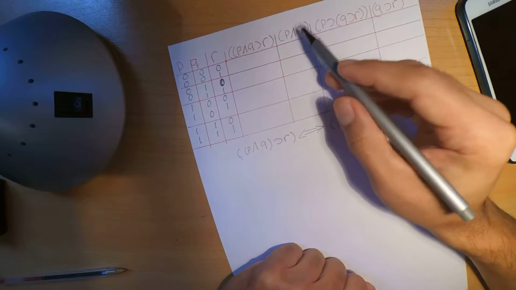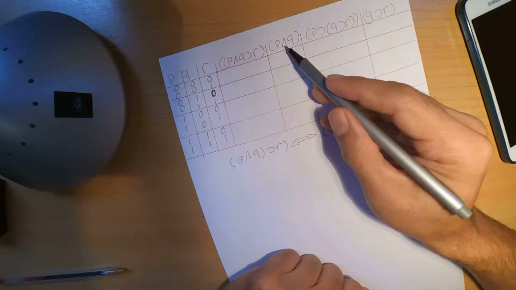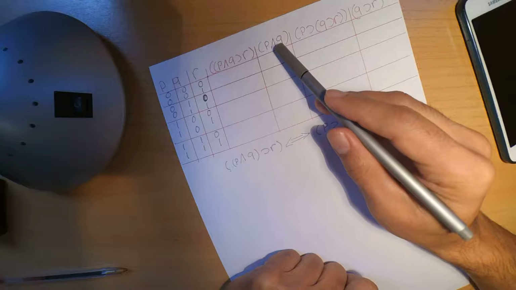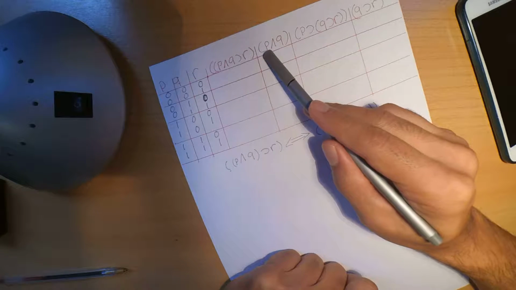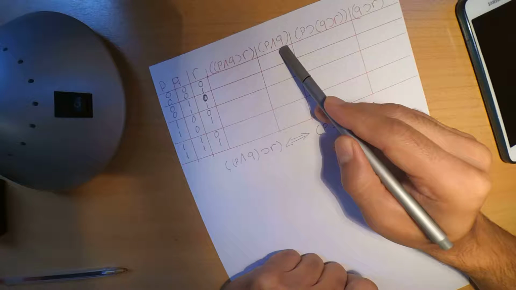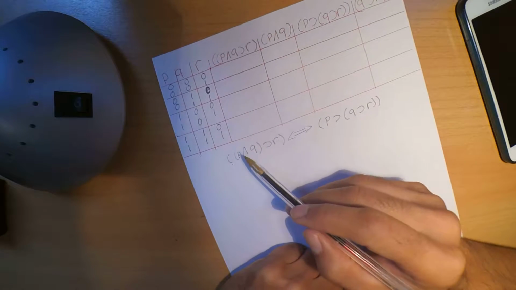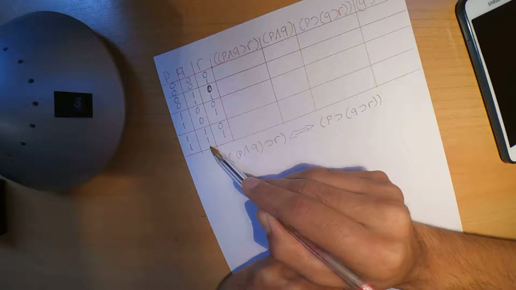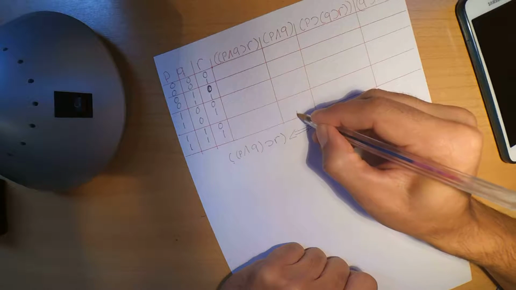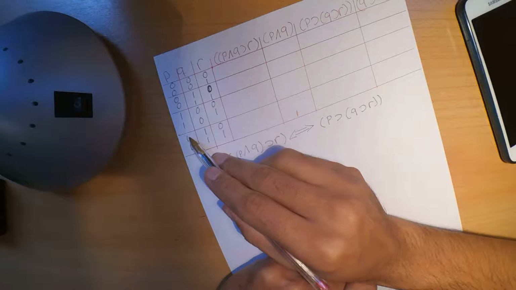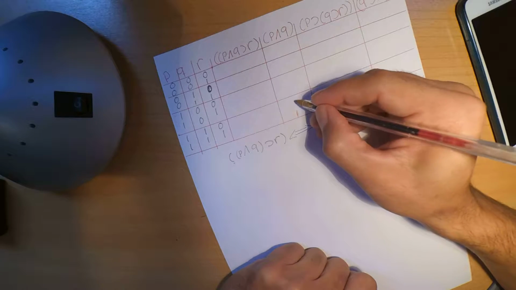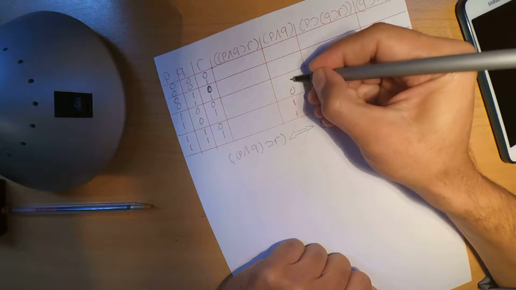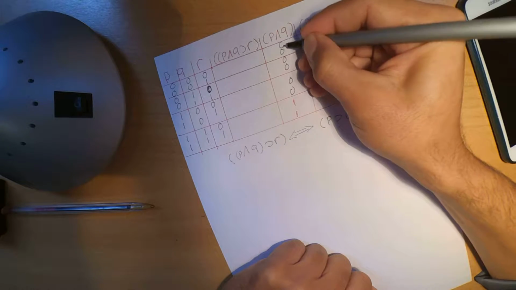So we can start. In the first part, P conjunction Q, the only way that this is going to be true is if P is true and Q is true. So here you have the only way: P is 1 and Q is 1. So this conjunction is going to be 1. And we have another 1 and another 1 here in Q, so this is going to be also 1. Otherwise, you will have zeros. And that is for sure.